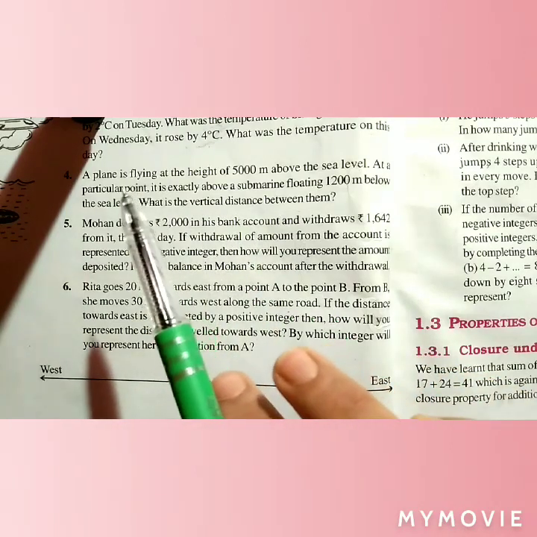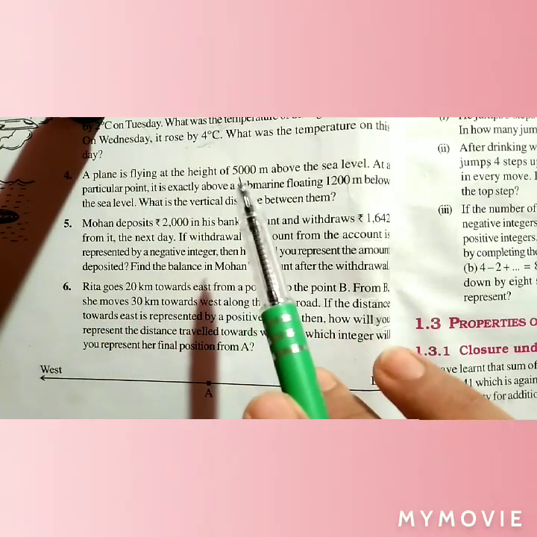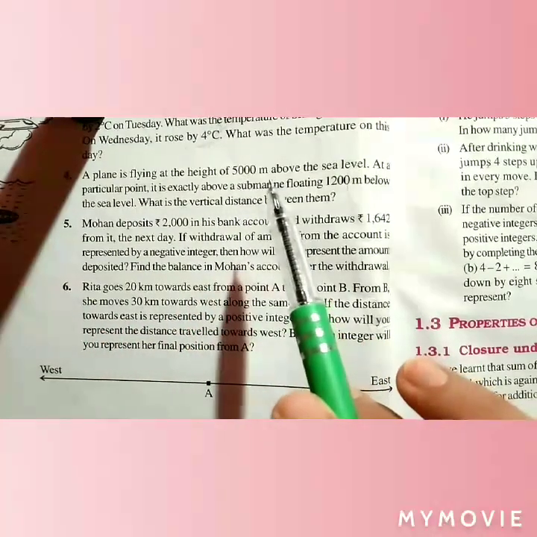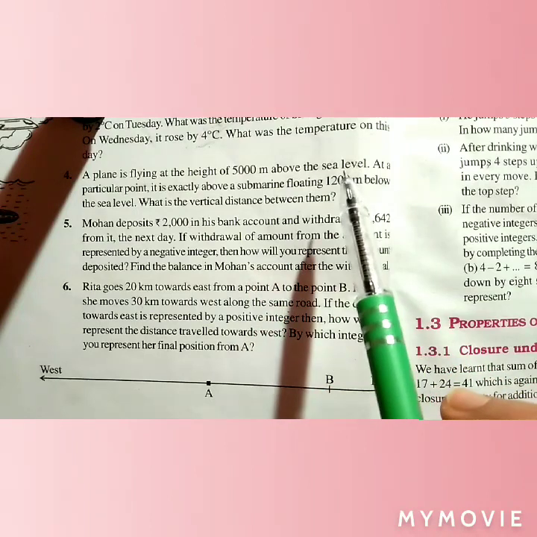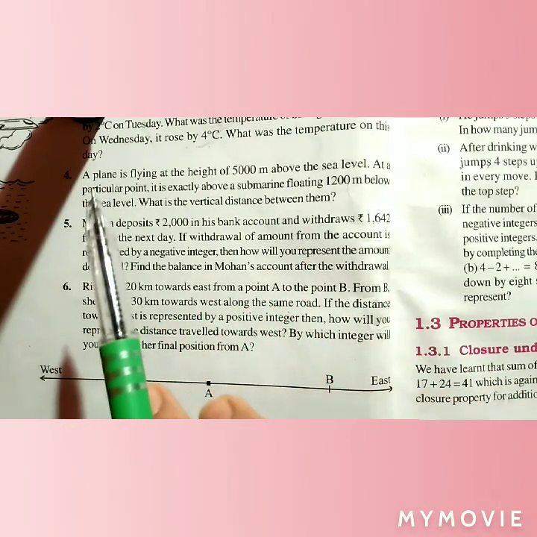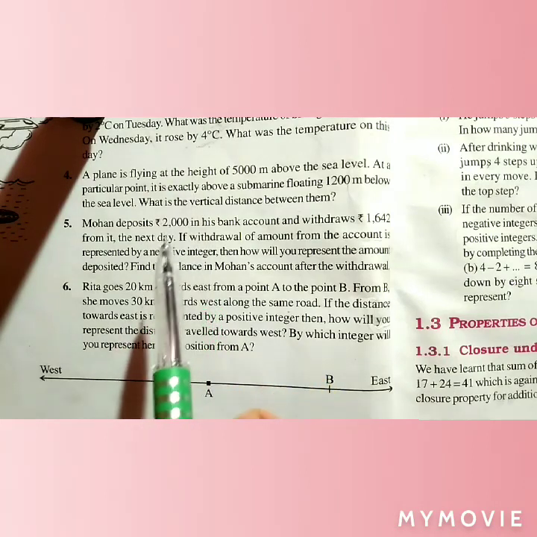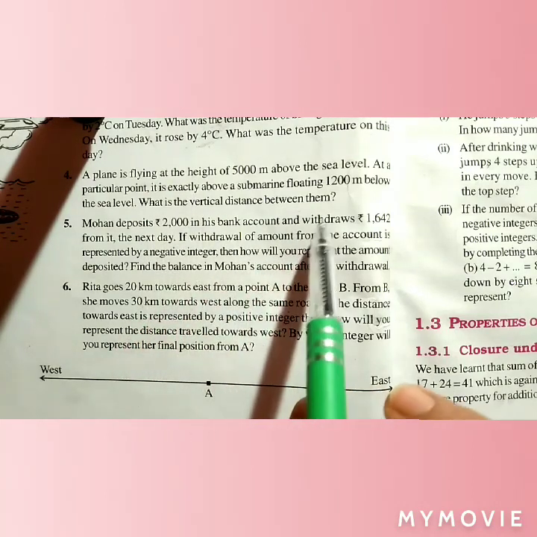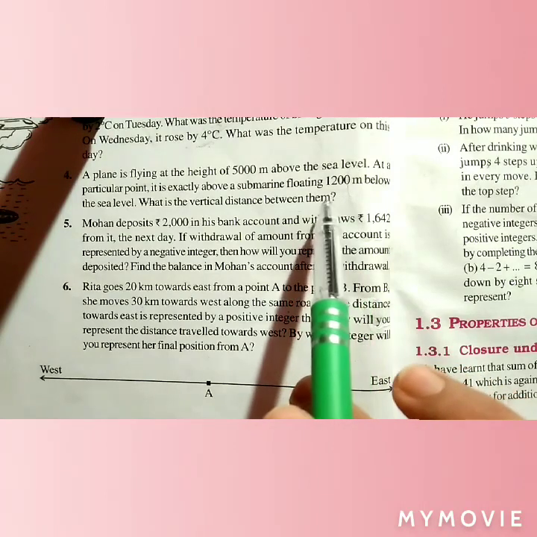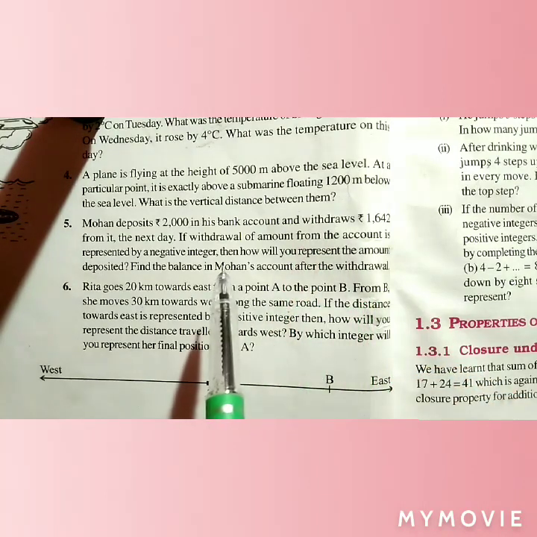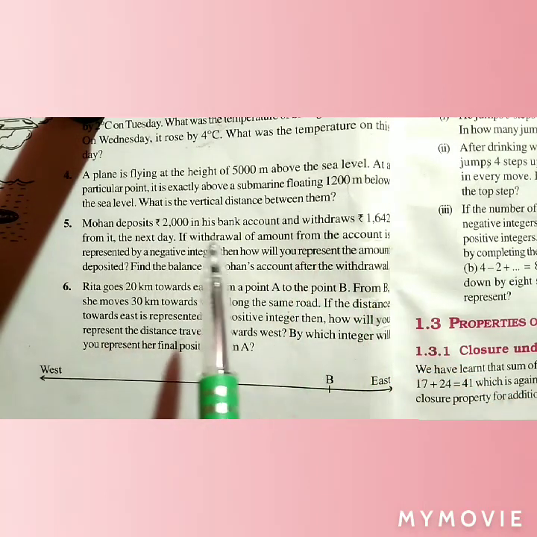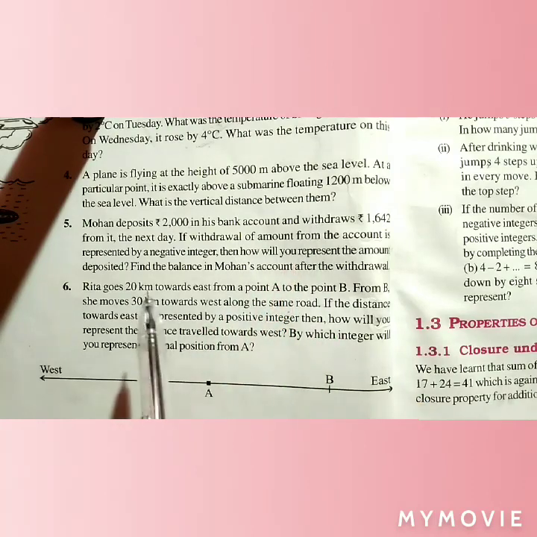So here it is said that a plane is flying at the height of 5000 meters above the sea level, and at the same point a submarine is floating below the sea level, which is 1200 meters. So we have to find out the vertical distance between them.